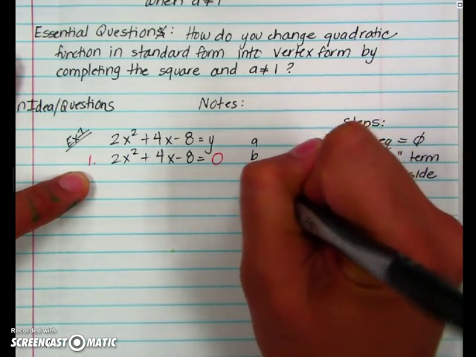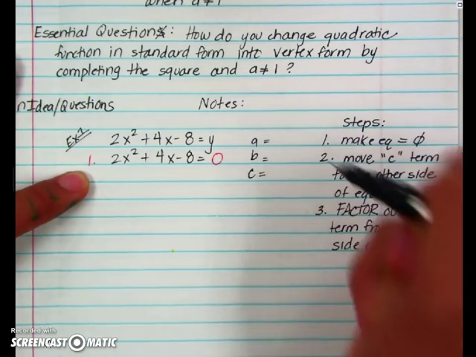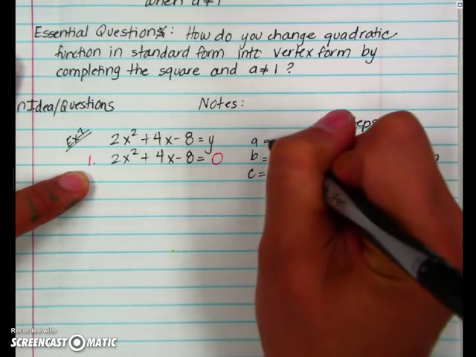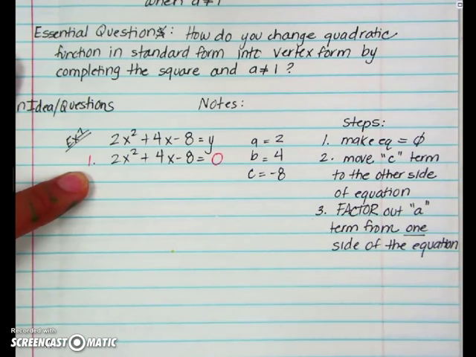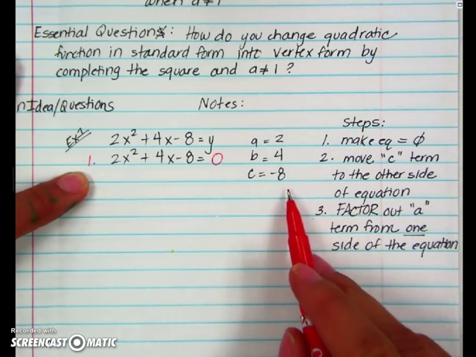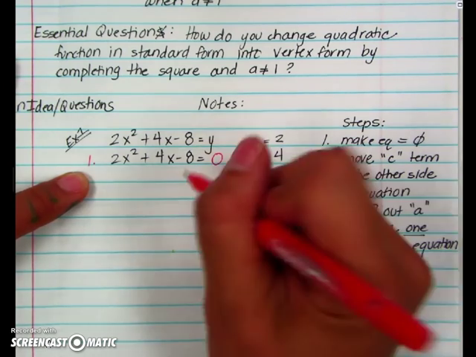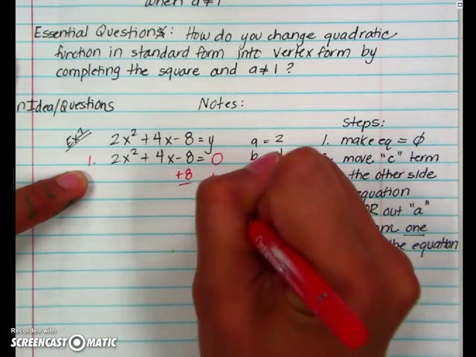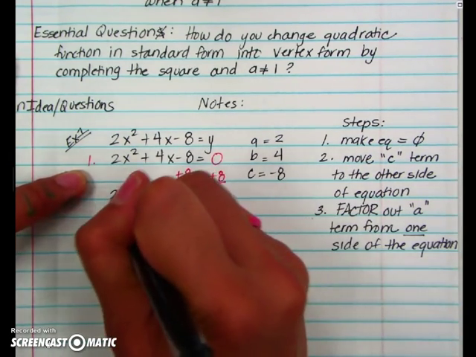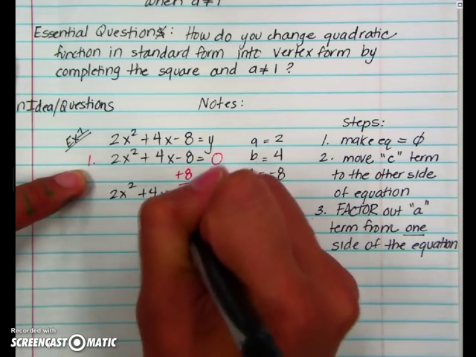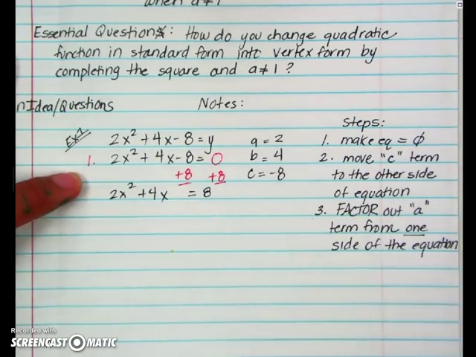So just like we have done in the past, we write down what a, b, and c are. A is equal to 2, b is equal to 4, and c is equal to -8. So if I'm going to get rid of my c, if I'm going to move it to the other side, I'm going to do the opposite, which is to add 8 to both sides.